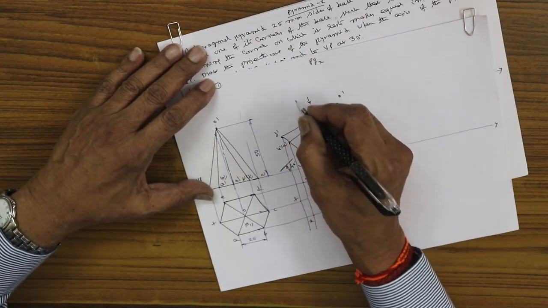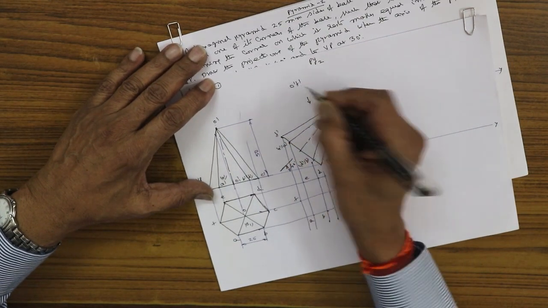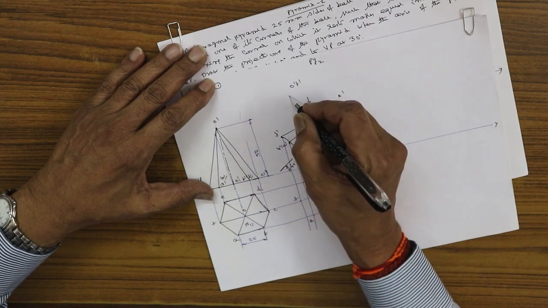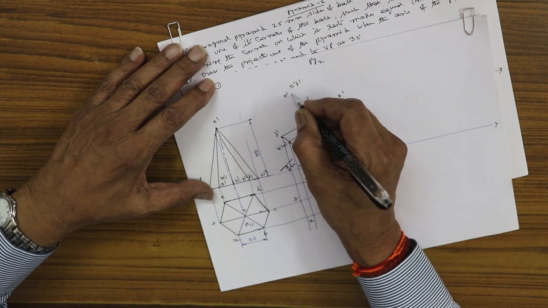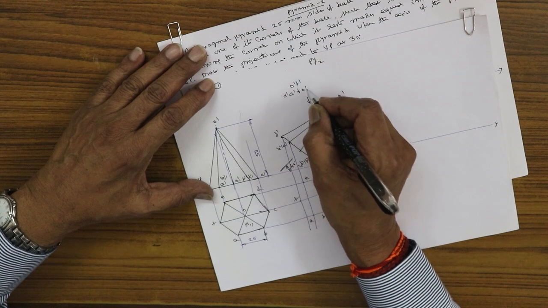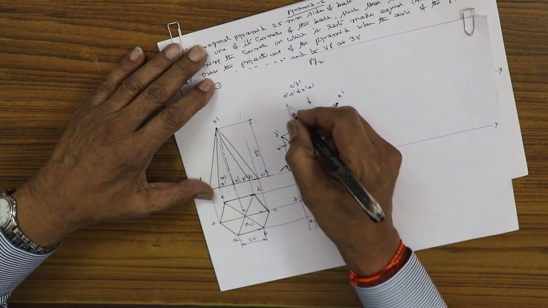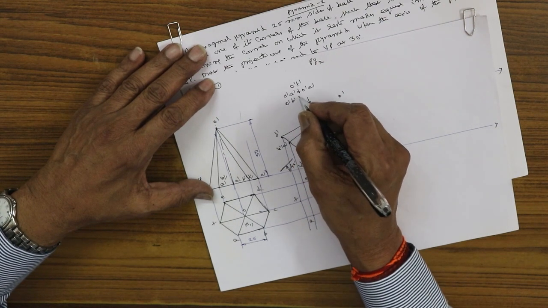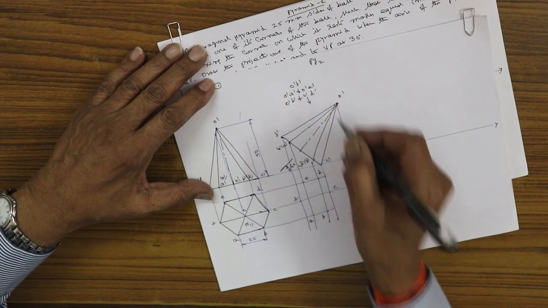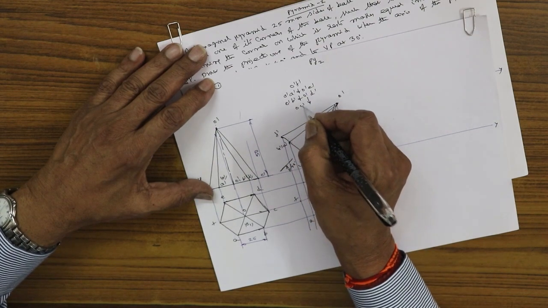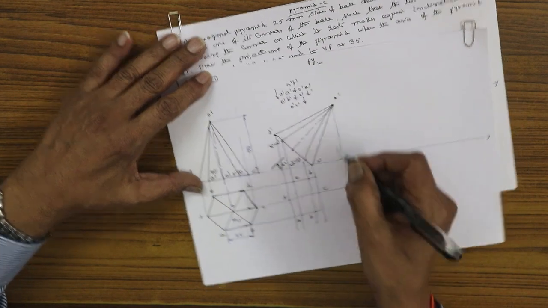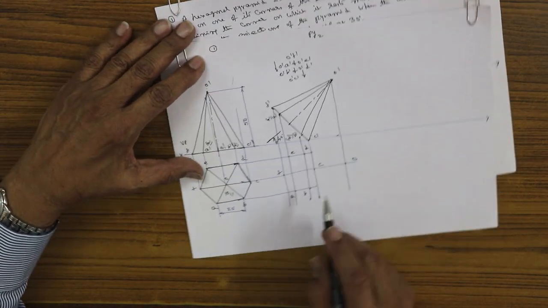OF is the first one. O dash F dash, OA, OE, O dash A dash, O dash E dash, then OB, OD, and then OC, that is O dash C dash. In this order, you please draw the top view here.